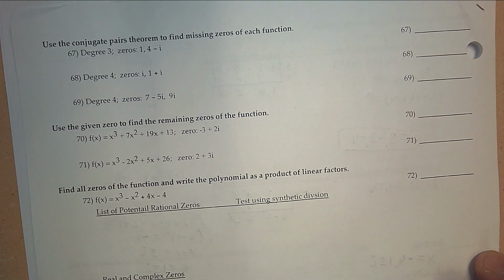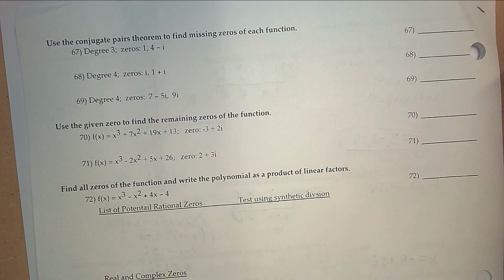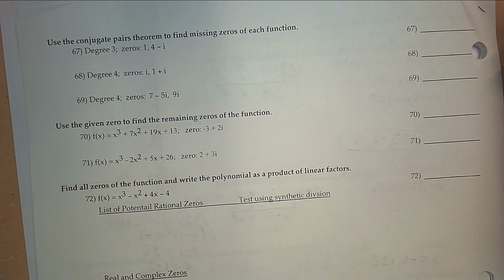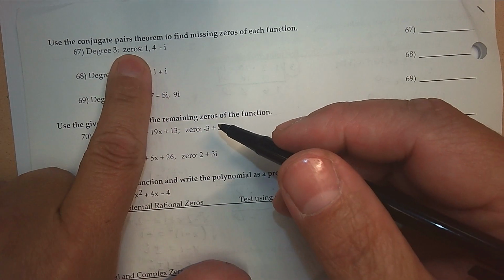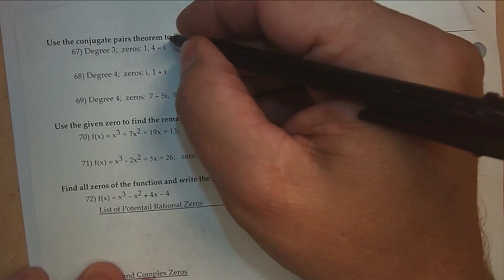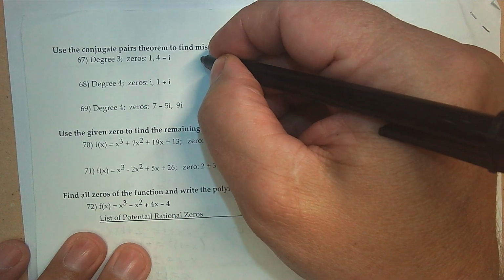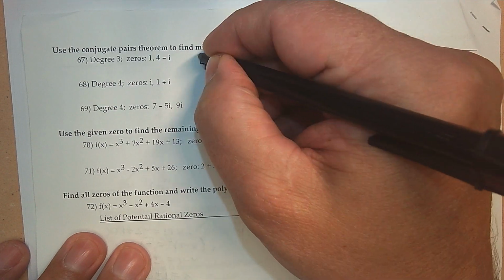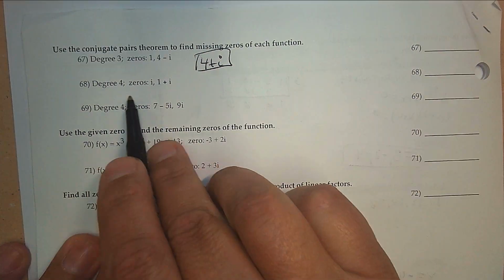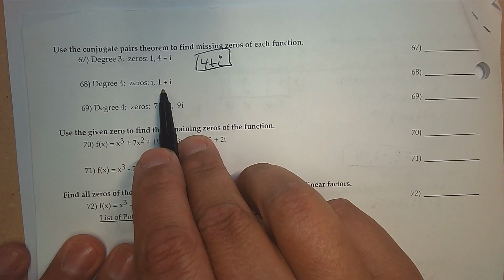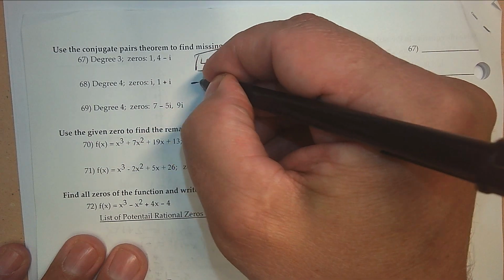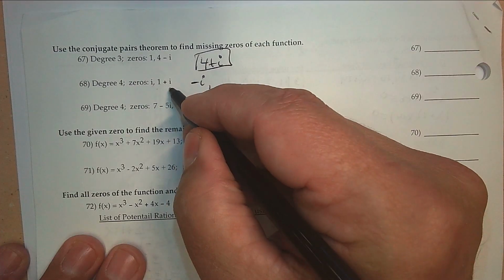So for 67, can you find the missing zero by using the conjugate pair theorem? So 1, 4 subtract i. I need to remember that complex numbers come in pairs. So 4 subtract i, the other one that's missing is 4 plus i. Again, the one that's missing here, I have i, so that means negative i must be a part of it. 1 plus i, so 1 subtract i.